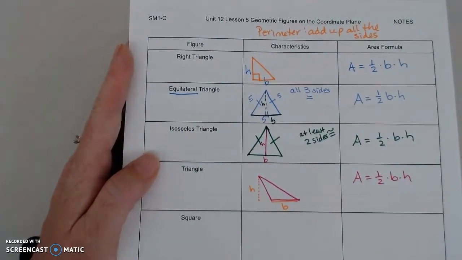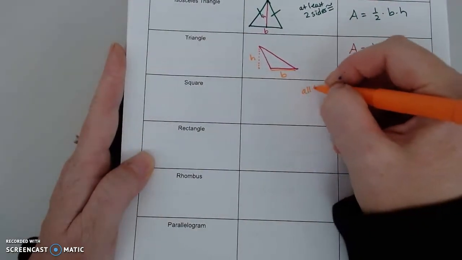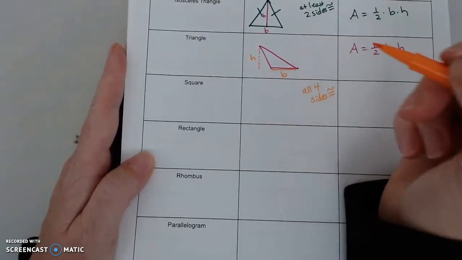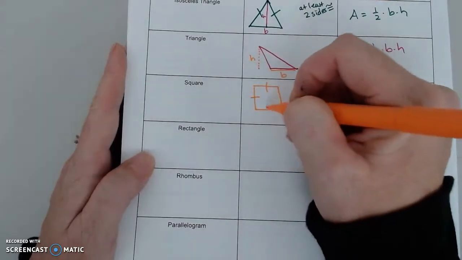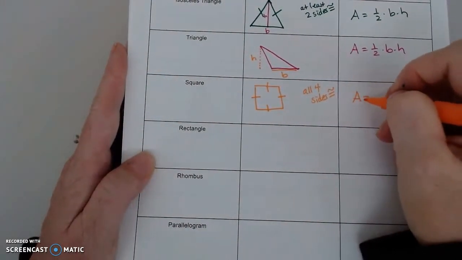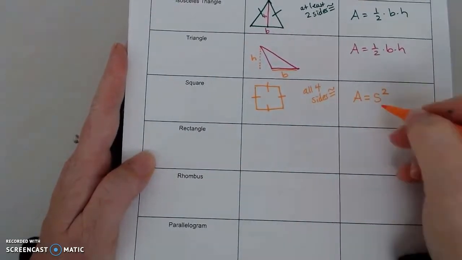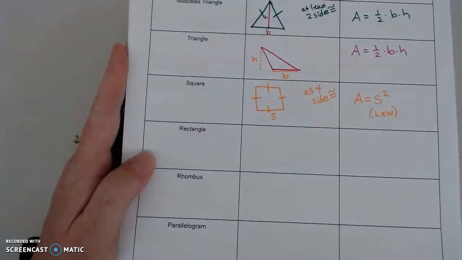Okay? So a square means that all 4 sides are equal or congruent, since we're geometric shape. So I've got either by lengths, but all those sides are the same. So the formula is still length times width, but since all sides are the same, we're going to call it side squared, which is really length times width. So this would be a side.